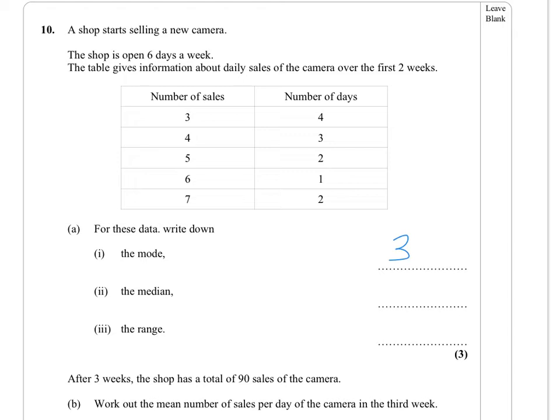So there are 14 numbers. Okay, to find the median, I'm finding the middle value, and you can see that in the 14 days, the middle value would happen in here. Okay, so for the median, I write 4.